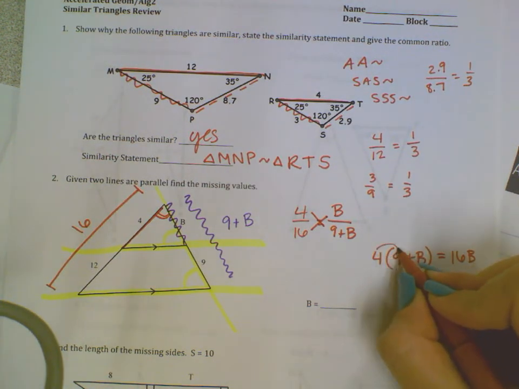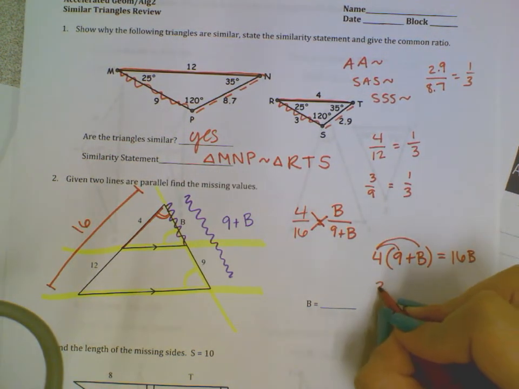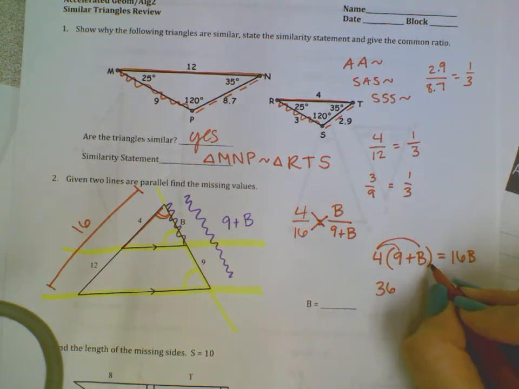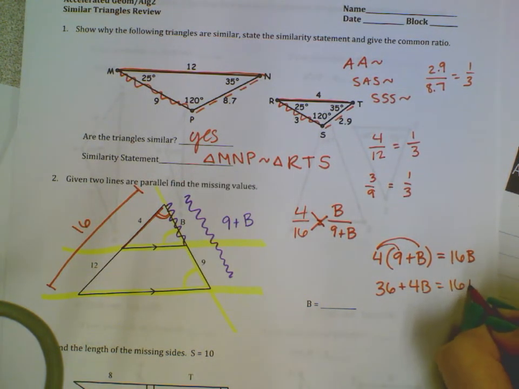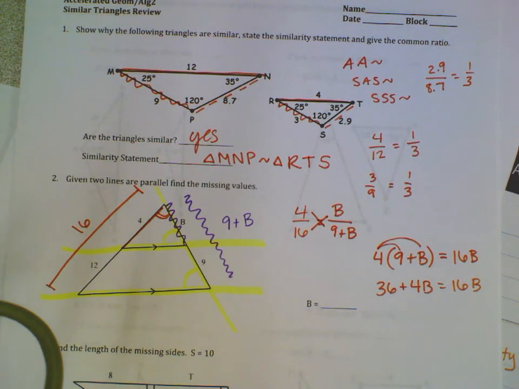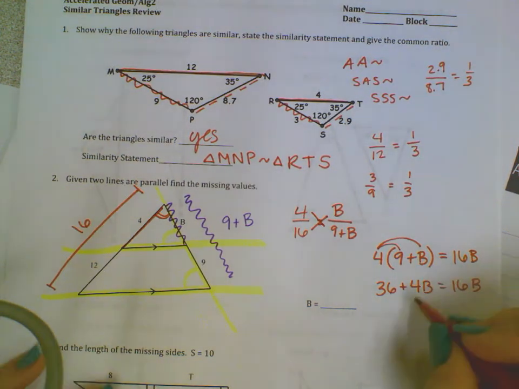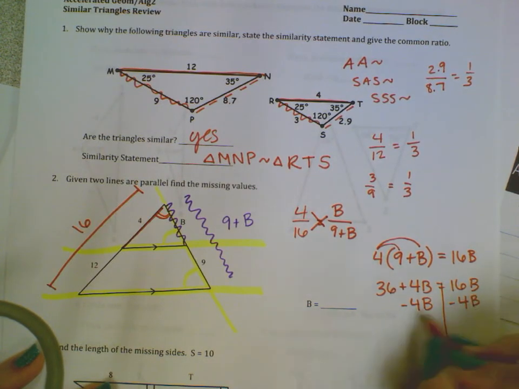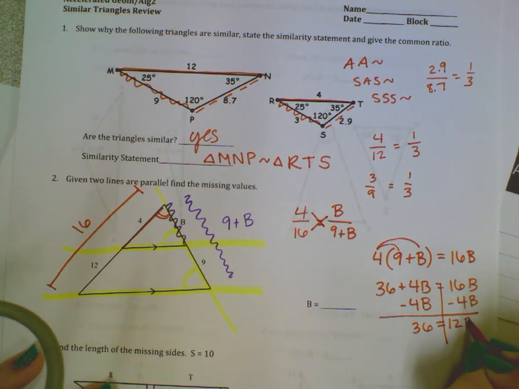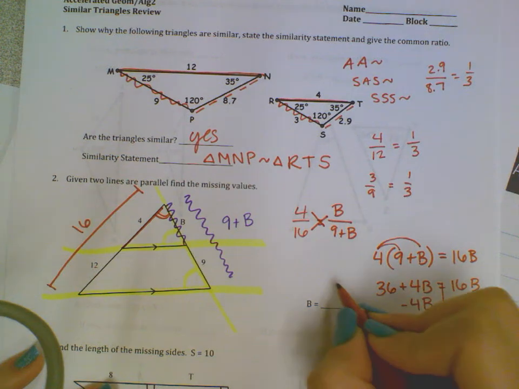Then I need to distribute this 4 in. 4 times 9 is 36. 4 times B is 4B. Now, a lot of times you guys want to subtract the 36, but in this case I want to combine my B terms. So I'll subtract 4B, and I get 36 equals 12B, and I need to divide both sides by 12. So B is going to equal 3.